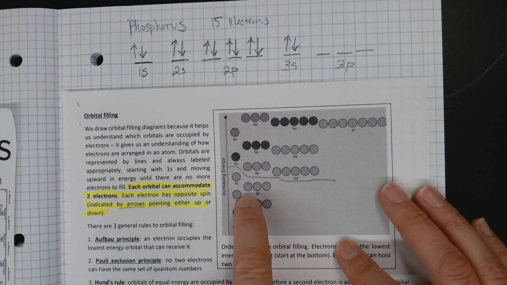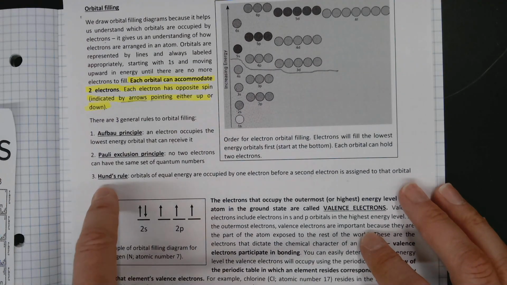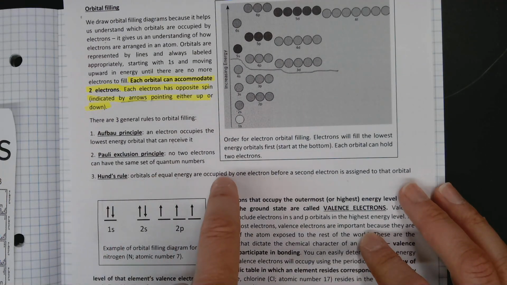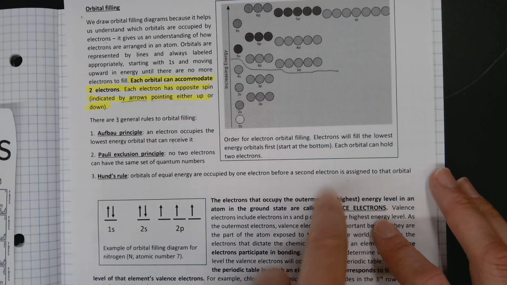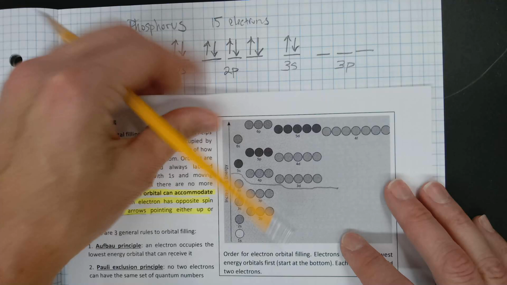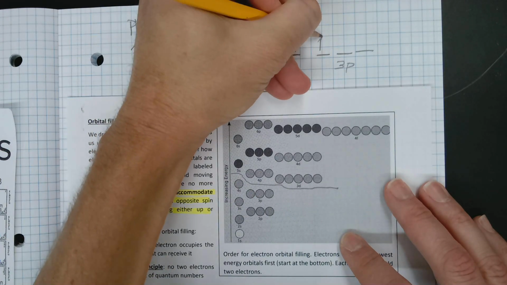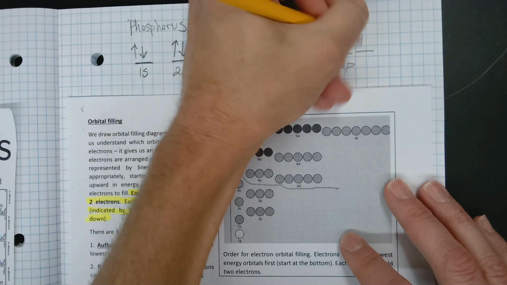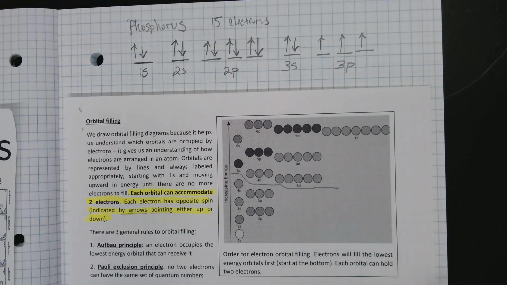And we have 3 more to assign, and we have 3 3p orbitals. So this is where it's important to remember Hund's rule. Each p orbital gets 1 electron before a second is assigned. So the last 3 electrons go 1 each into each p orbital.